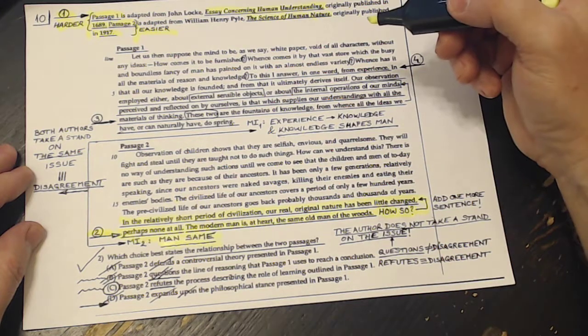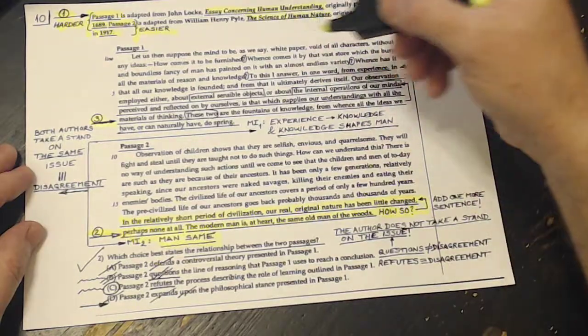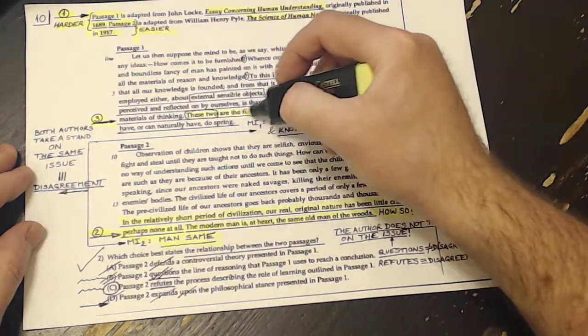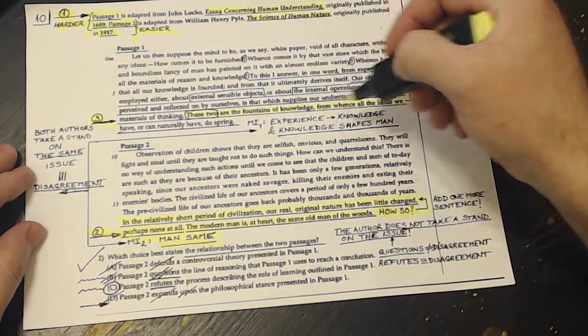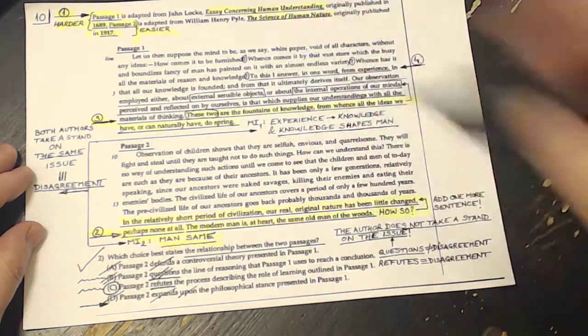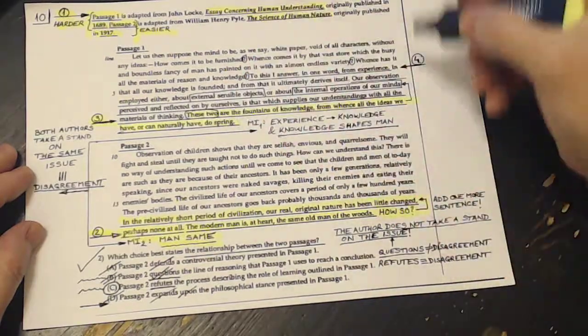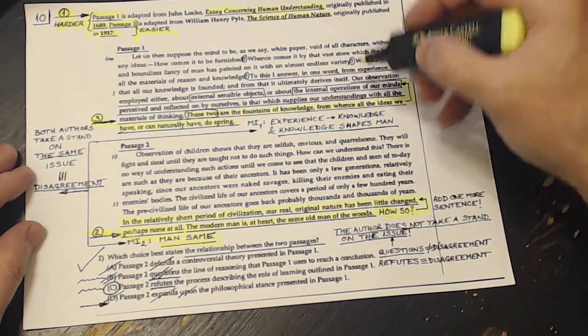Let's move on to main idea 1 and start at the end, step 3. The last sentence says, these two are the fountains of knowledge from where all the ideas we have or can naturally have do spring. And these two sends me back, okay? So I add one more sentence that starts here.